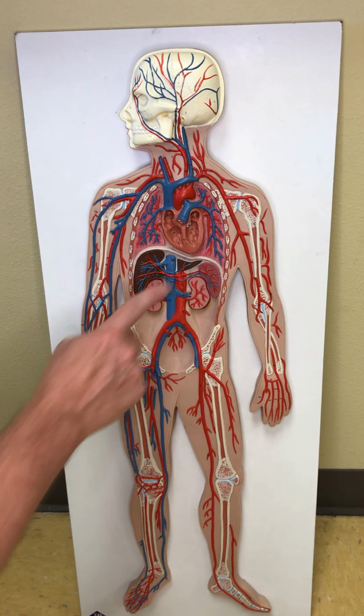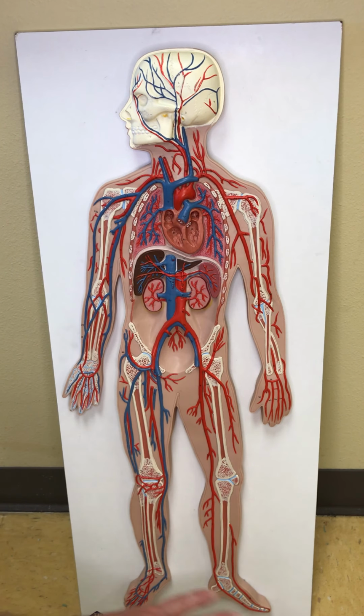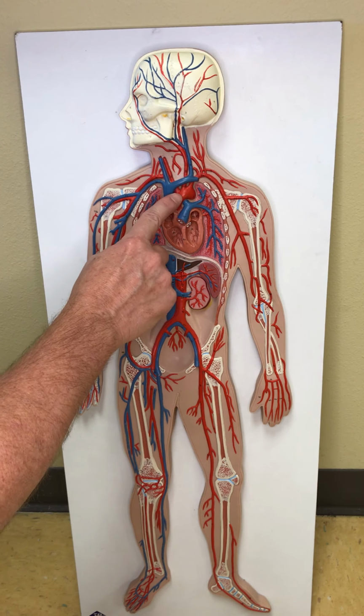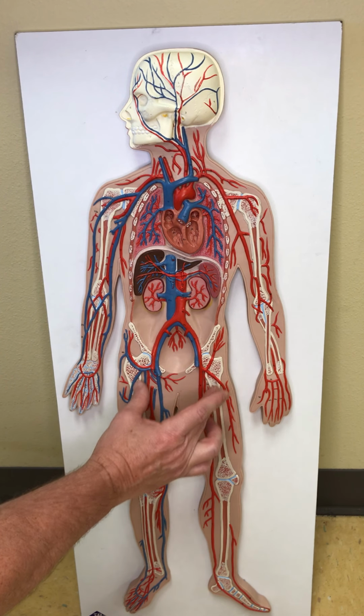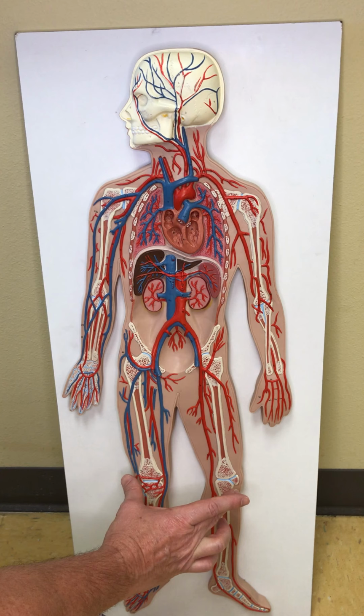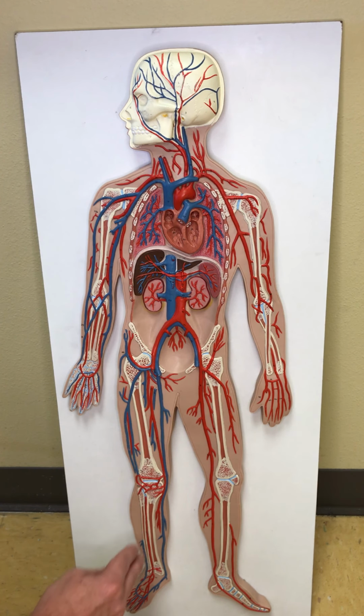So let's go through that one more time. Leaving the heart, going down to any toe, wouldn't matter which one: aorta, common iliac, external iliac, femoral, deep femoral, popliteal, fibular, and then two tibial, anterior, posterior tibial, dorsalis pedis, and digital. So it'd be the same either direction.